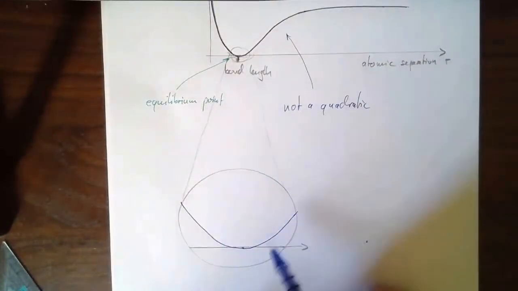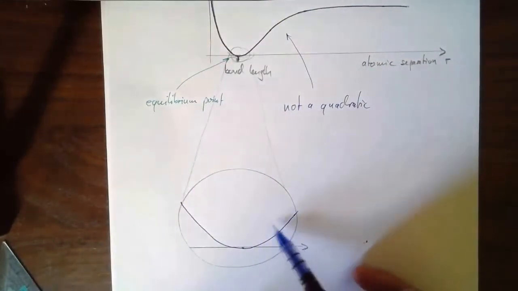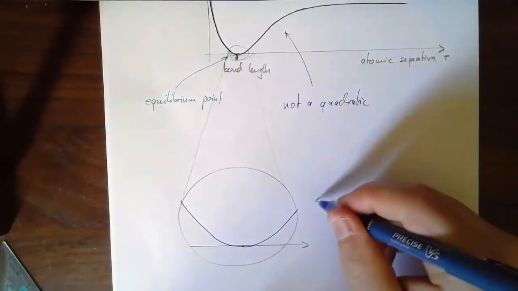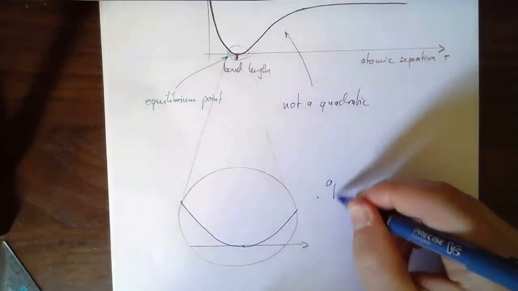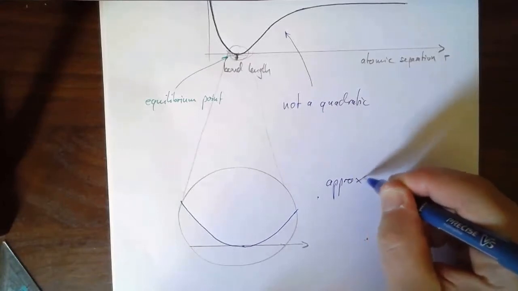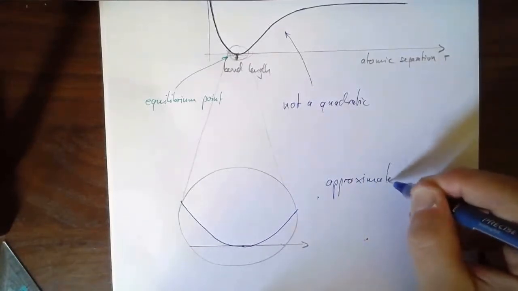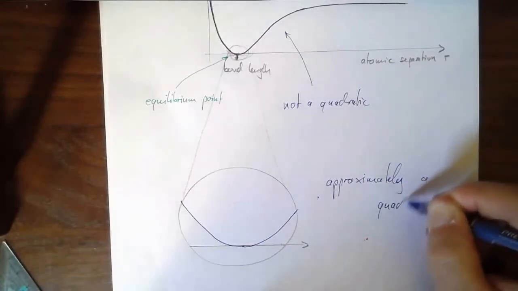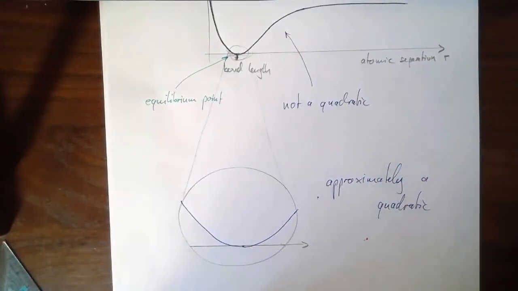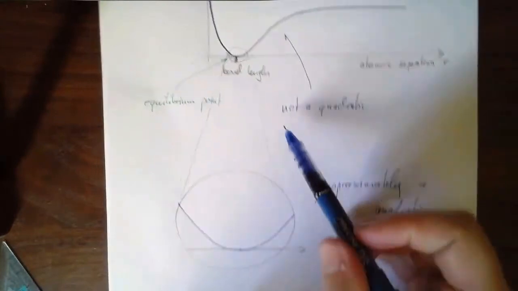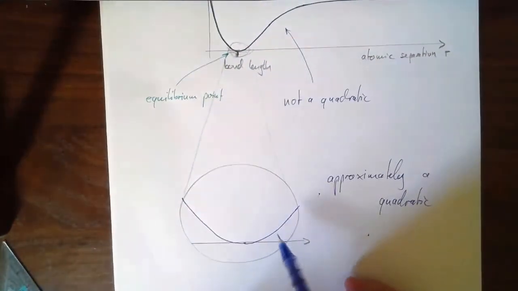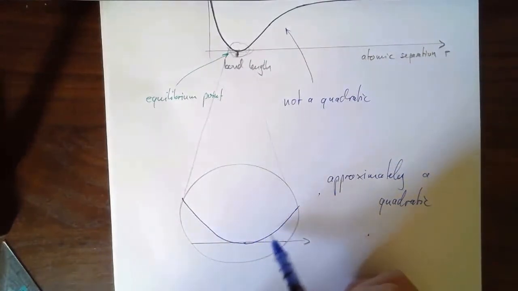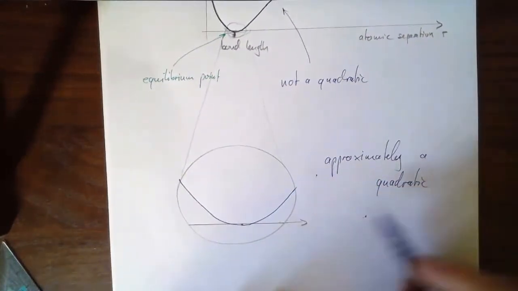Now, as long as I zoom in enough, I will be able to approximate this shape in here as a quadratic. So all I have to do is have a look at the shape of this graph, and ask, and there are mathematical methods of doing that, what quadratic best describes this?